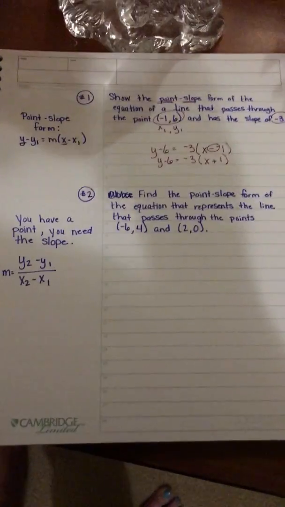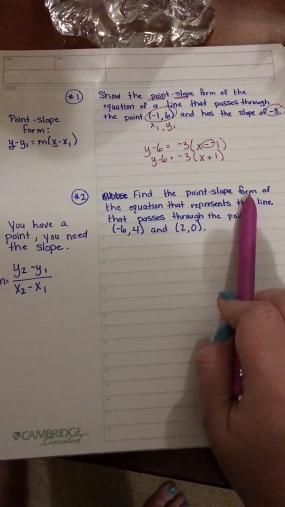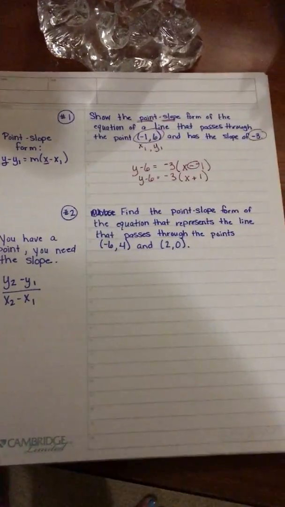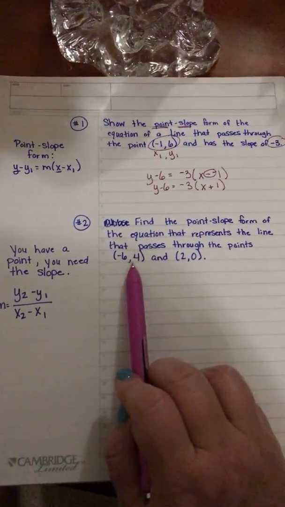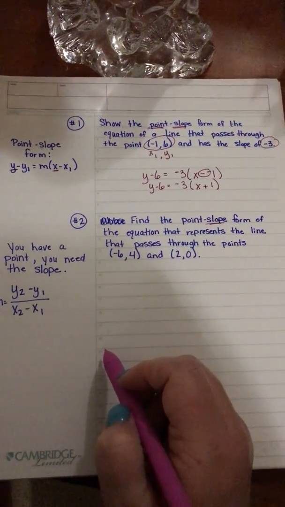So using that information, when you move on to number 2, they once again want you to find an equation in point-slope form. And remember, for point-slope form, I need a point and I need the slope. Well, here I have 2 points, so I need to find my slope first.